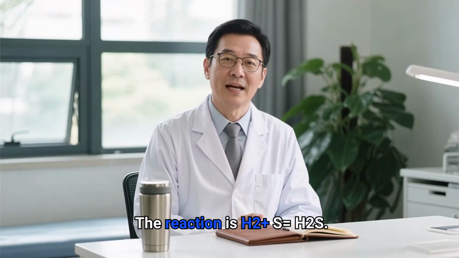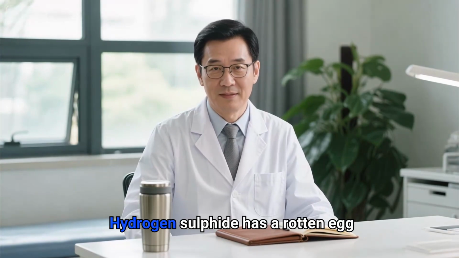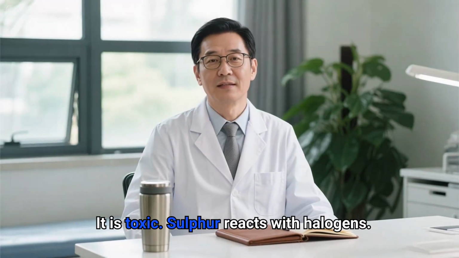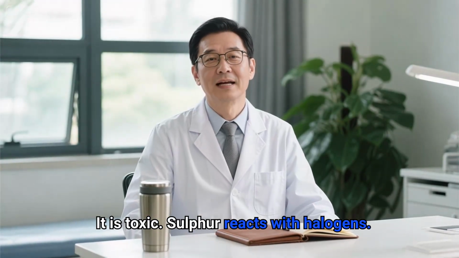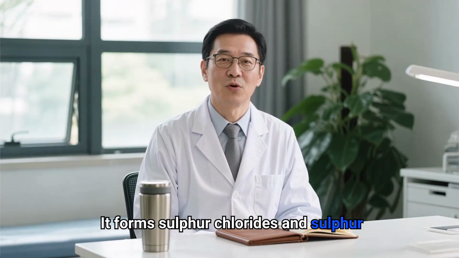The reaction is H2 + S = H2S. Hydrogen sulfide has a rotten egg smell. It is toxic. Sulfur reacts with halogens. It forms sulfur chlorides and sulfur fluorides.